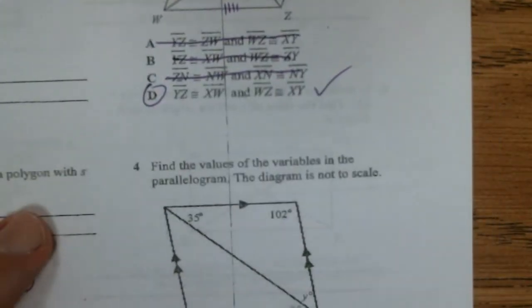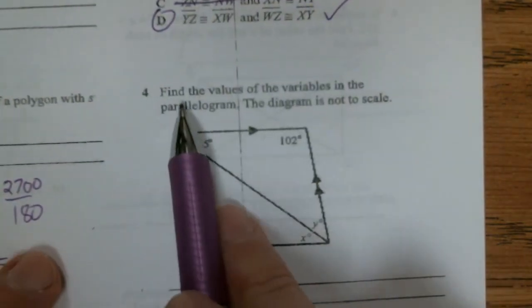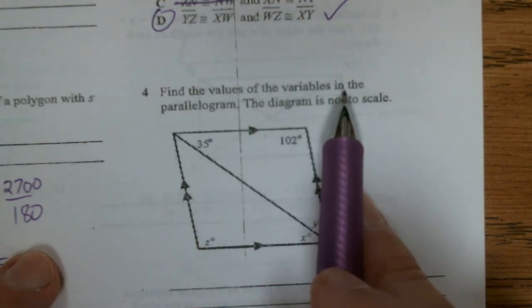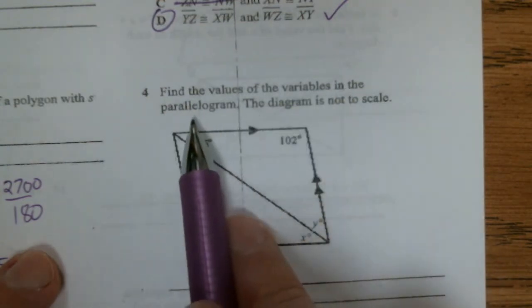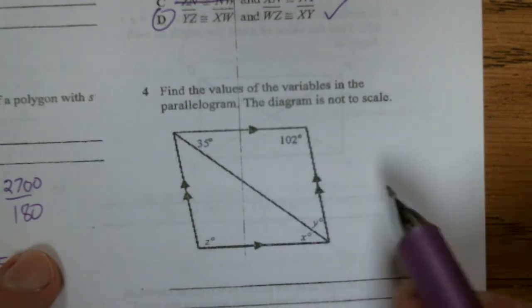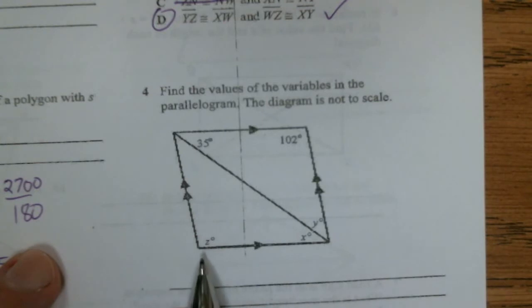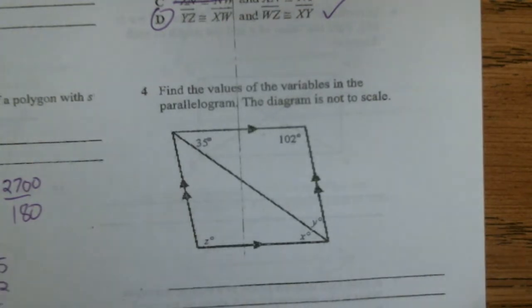Okay, number 4. This is one of the harder ones on the test review and the test. It says find the values of the variables. Variables, that means I got to find more than one thing. And the parallelogram, diagram's not to scale. Okay, so they give us this angle 102, this angle 35, got a couple of variables over here, and a z over here. What do I know about parallelograms, specifically the angles?